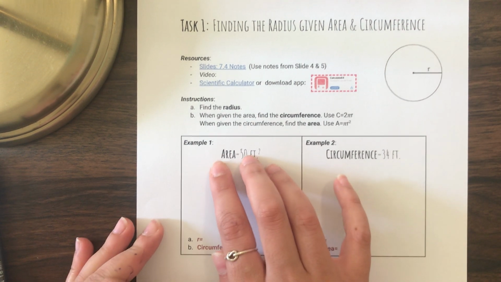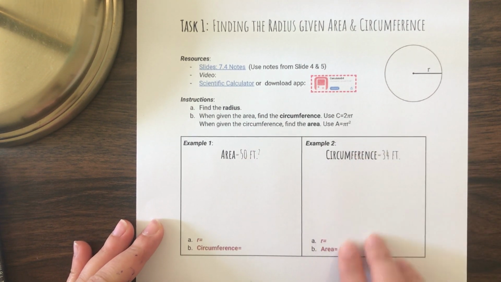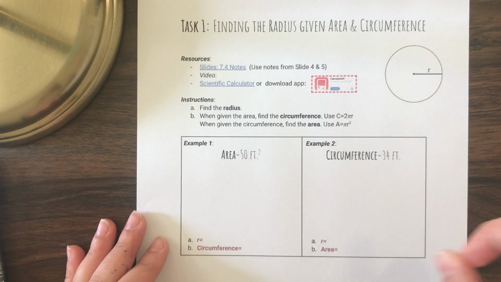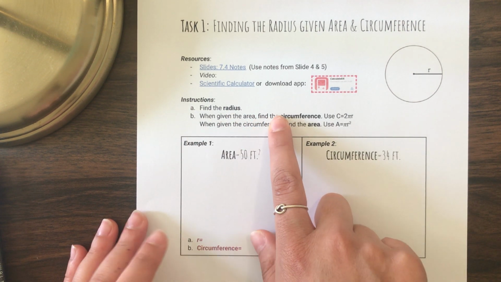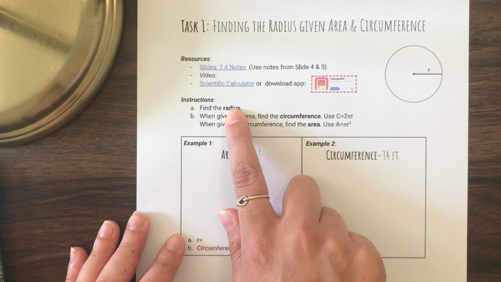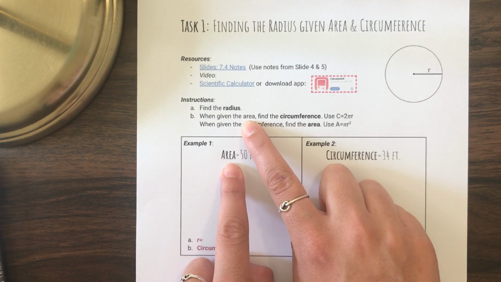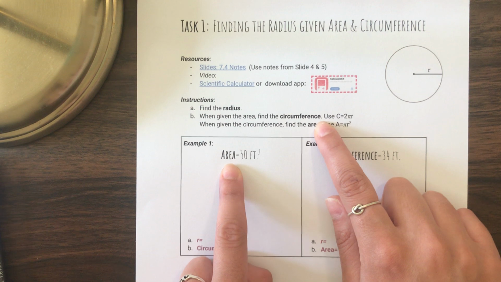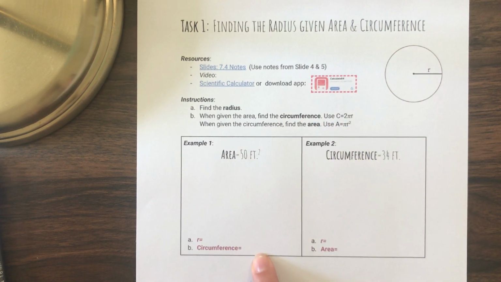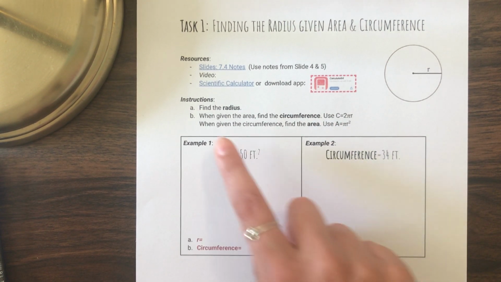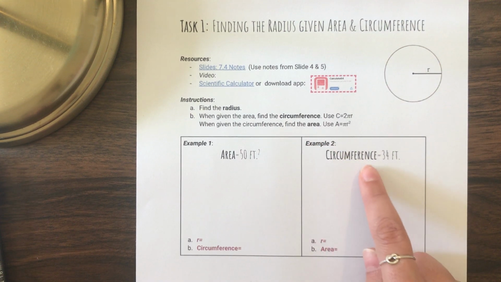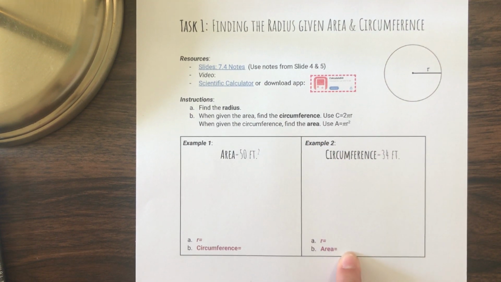We're going to do an area style problem and a circumference style problem. So the first thing I'm going to do is read the instructions. For A, I need to find the radius. And for B, if I'm given the area, I need to find the circumference. So here I'm given the area, so I know I need to find the circumference. And when I'm given the circumference, like in example 2, I need to find the area.